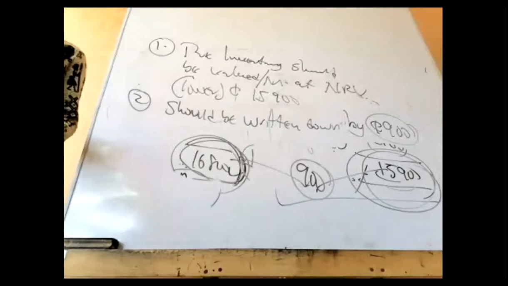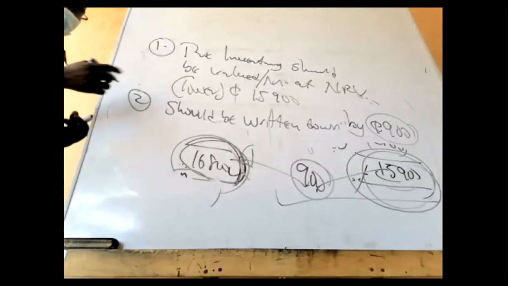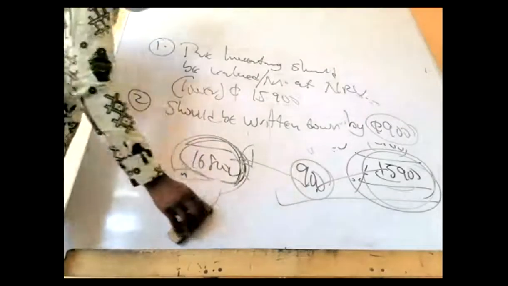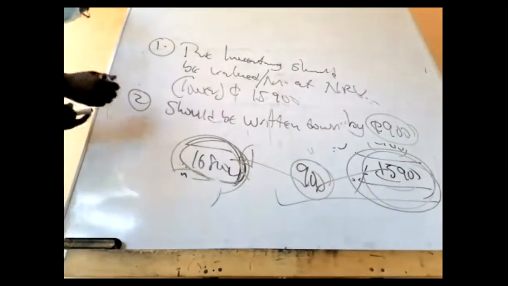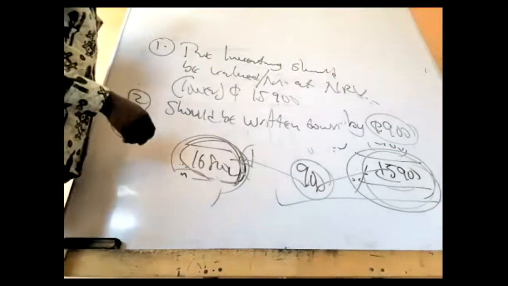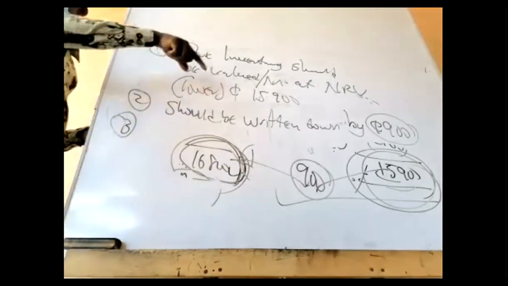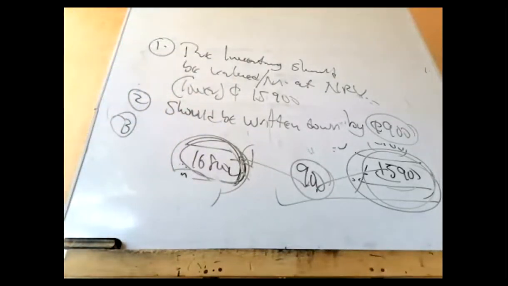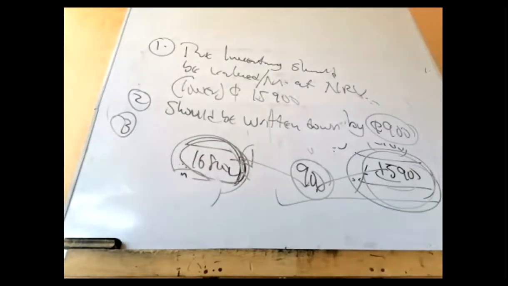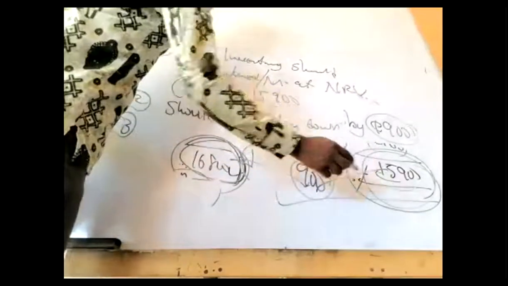It's an additional cost to you. You add it to the cost of sales. Then finally, number 3, you can also say that the inventory should be written down to 15,900. Written down to 15,900, meaning that we are going to pick this figure.